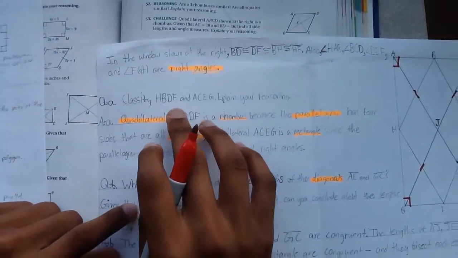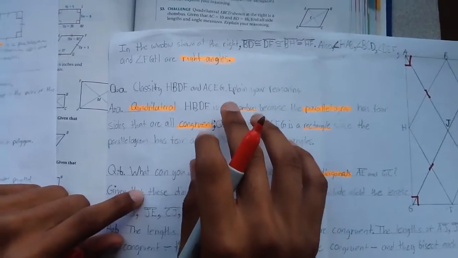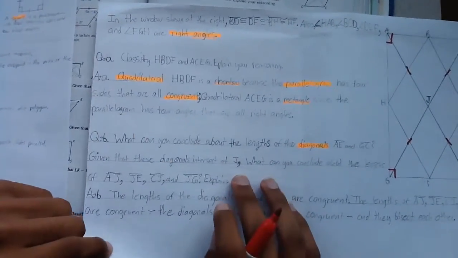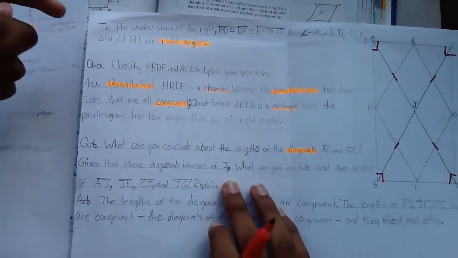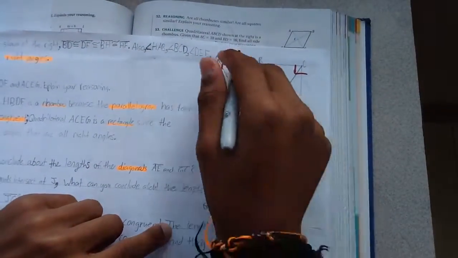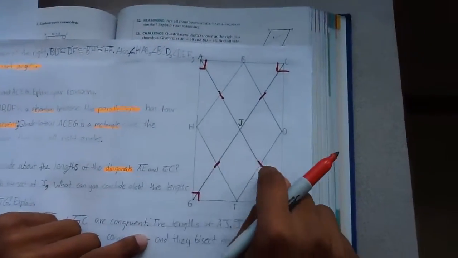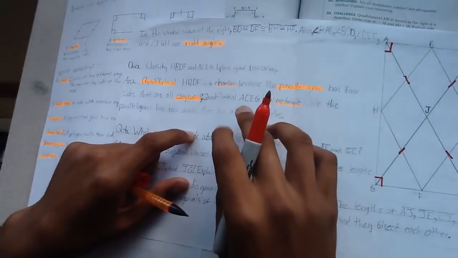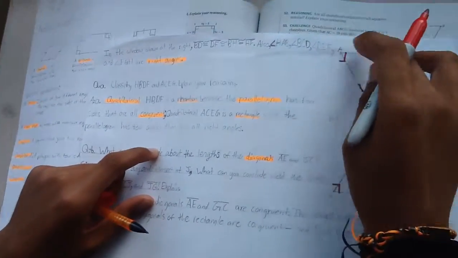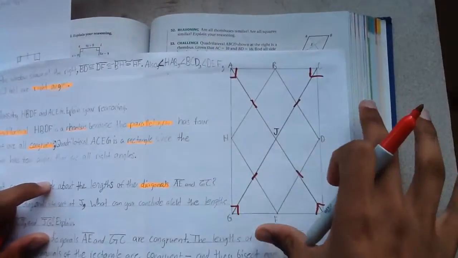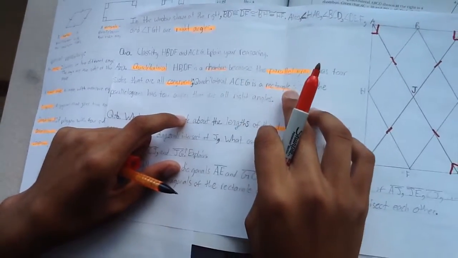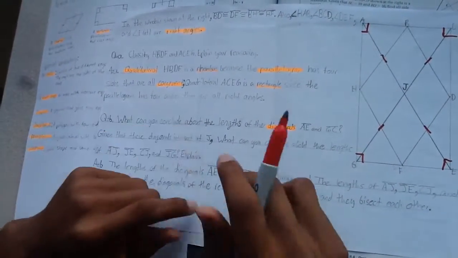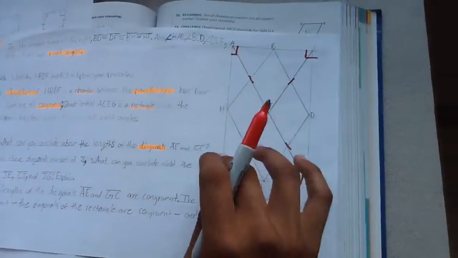Classify HBDF and ACEG and explain your reason. Now, the answer I got for this is that quadrilateral HBDF is a rhombus because the parallelogram has 4 sides that are all congruent, which is shown here. And quadrilateral ACEG, which is right here, the outside perimeter of the window, is a rectangle since the parallelogram has 4 angles that are all right, which is shown.